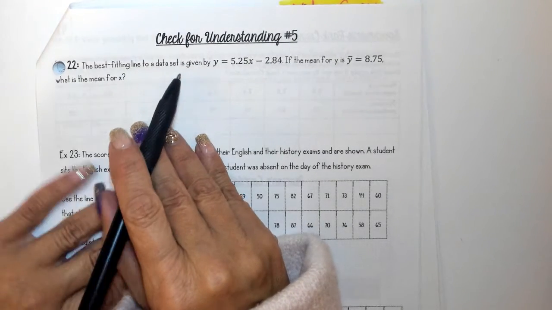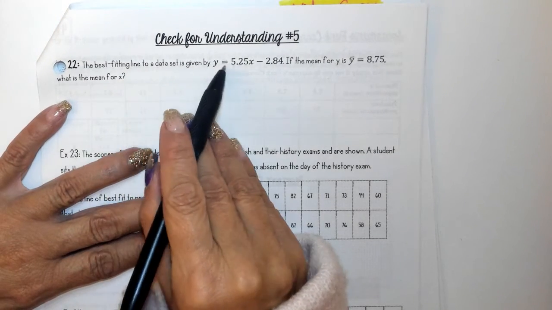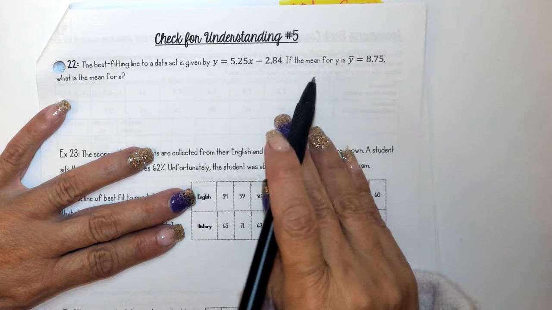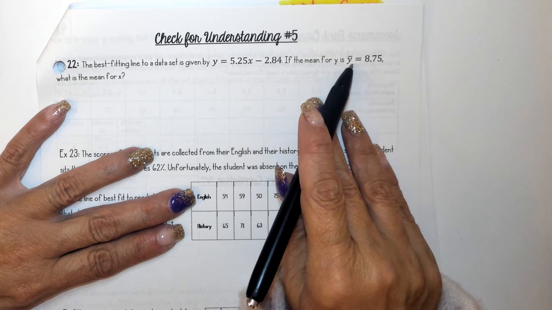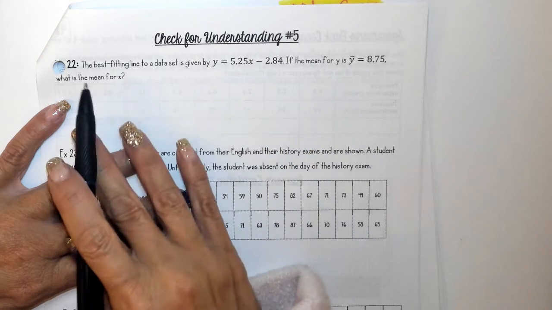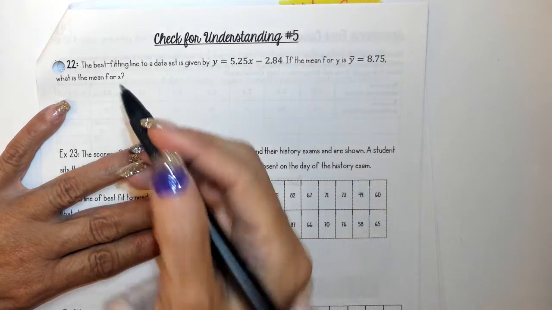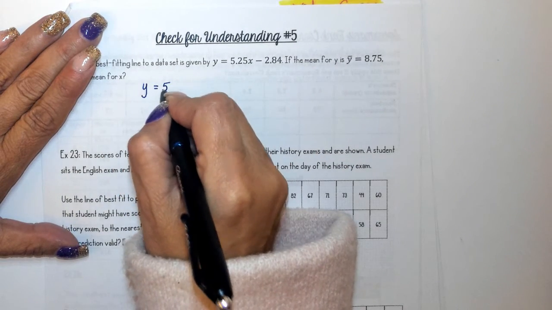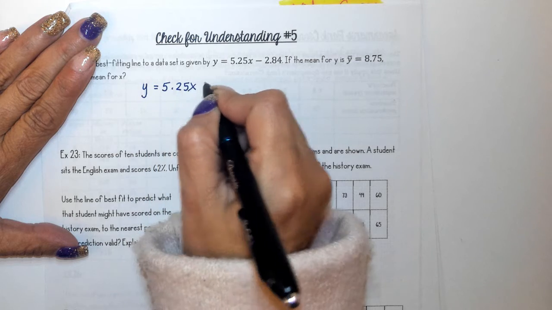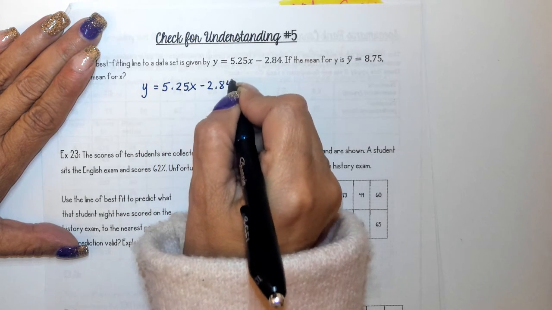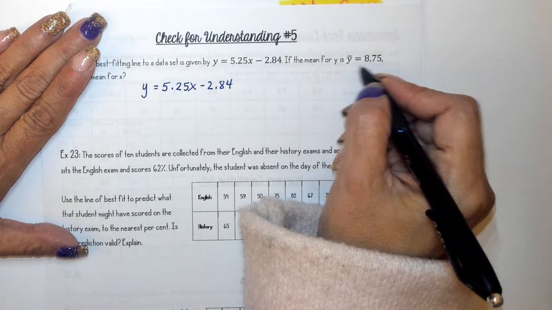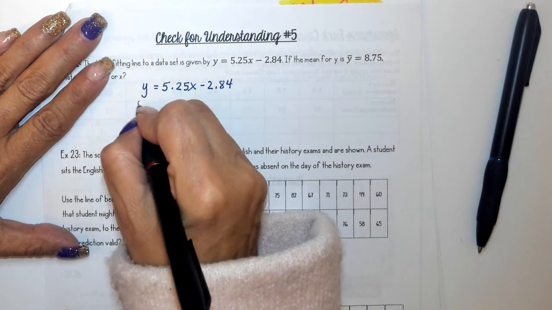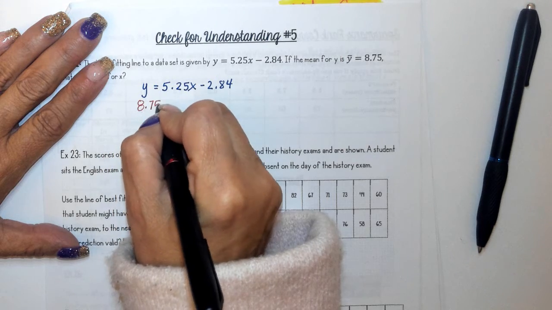The best fitting line to a data set is given by y equals this. So they're giving us the line of best fit. If the mean for y is y bar equals 8.75, what is the mean for x? So here, we're going to look at this. Y equals 5.25x minus 2.84. What I know is y bar. If you know y bar, you can plug that in over here, and we can say that is 8.75.